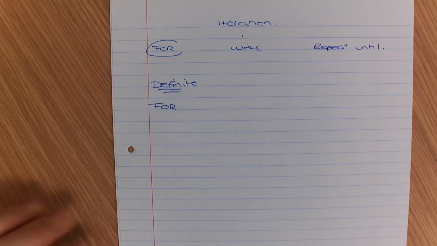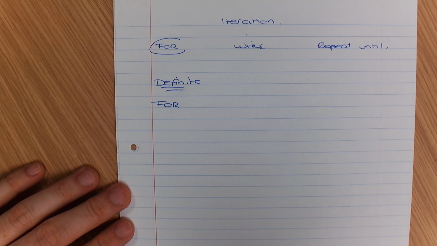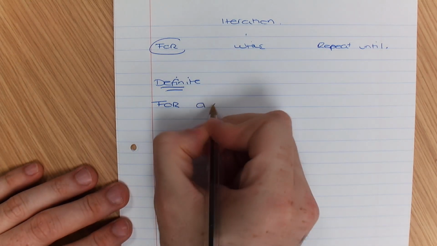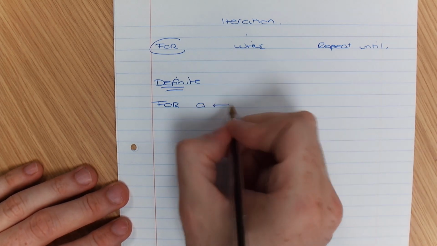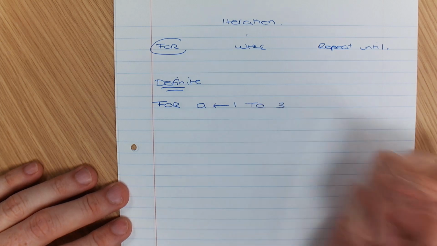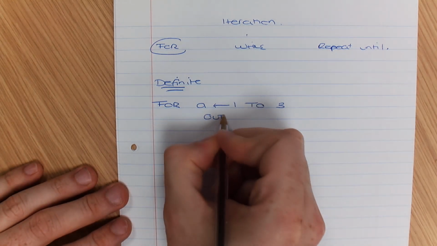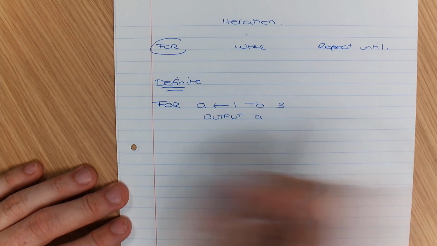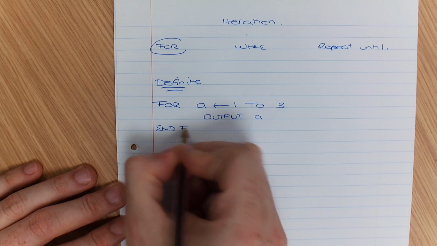So what I'm going to do here is repeat something 10 times. So I'm going to go for A is 1, 2, 3. Now I'm going to say output the value of A, and we're going to do end for.